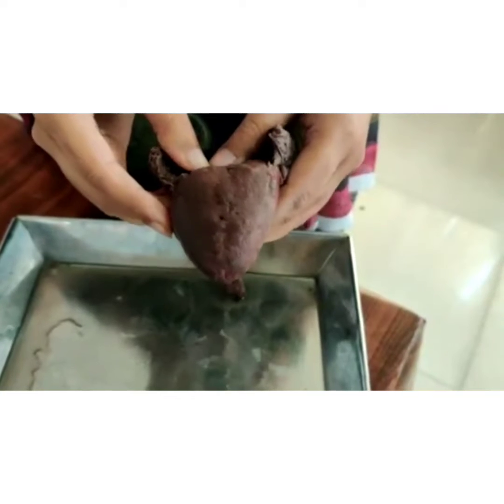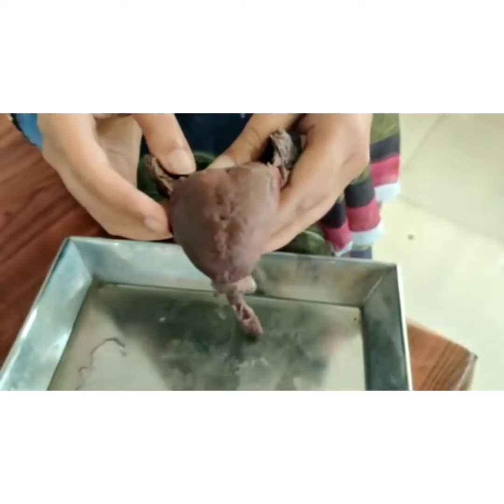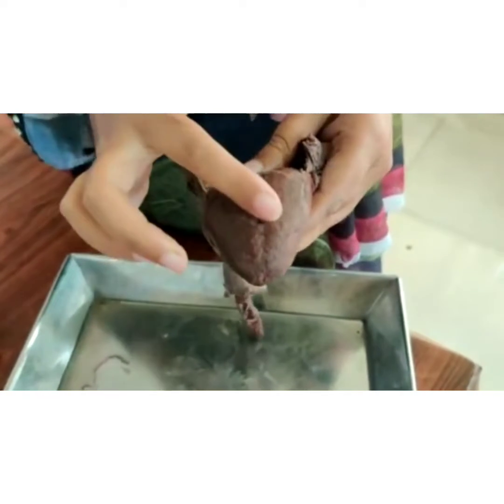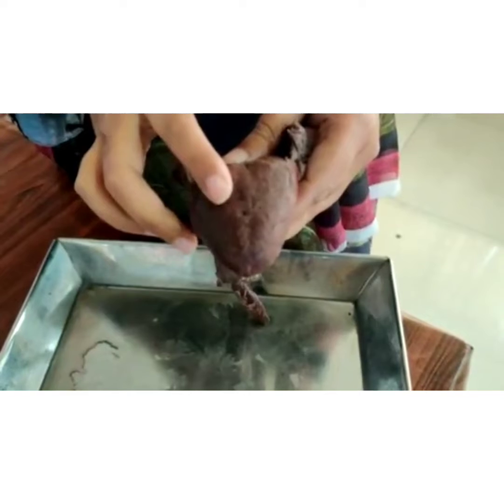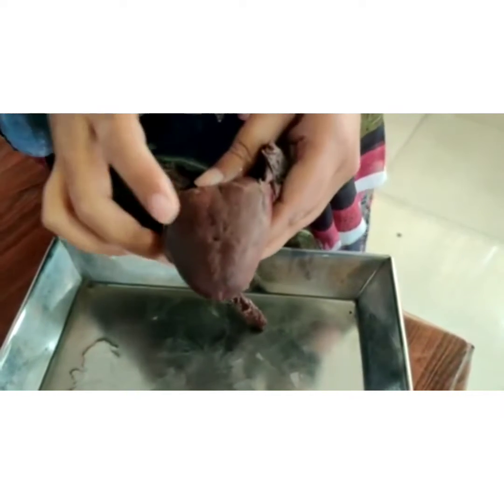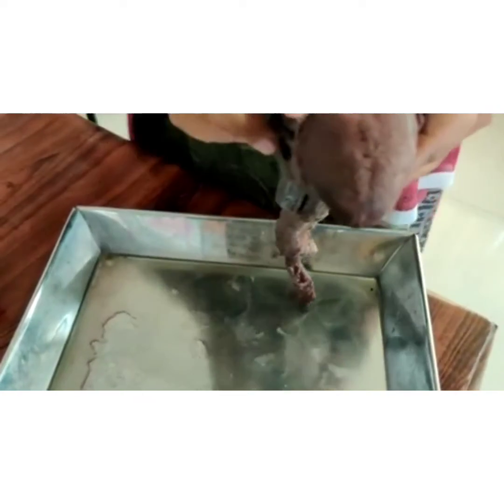Now come to the muscles of the tongue. The tongue has two types of muscle: intrinsic muscles and extrinsic muscles. Intrinsic muscles are superior longitudinal, inferior longitudinal, transverse and vertical muscles, and extrinsic muscles are genioglossus, hyoglossus, styloglossus and palatoglossus.